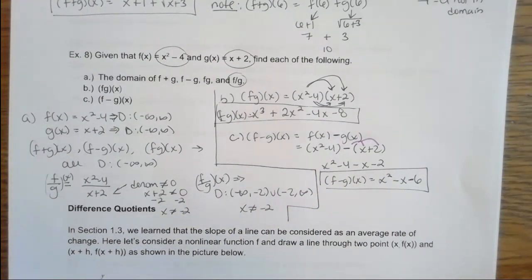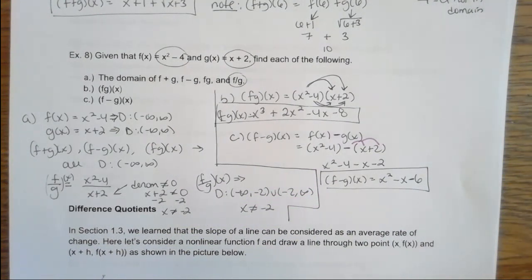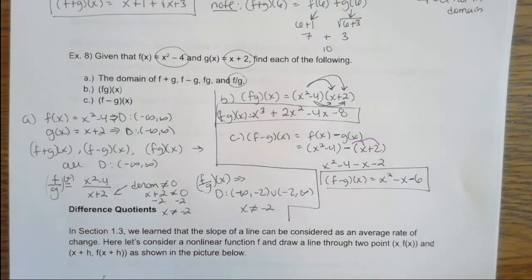So again, we're just being a little bit more careful as we go through, and watching out for things like distribution and so on there.